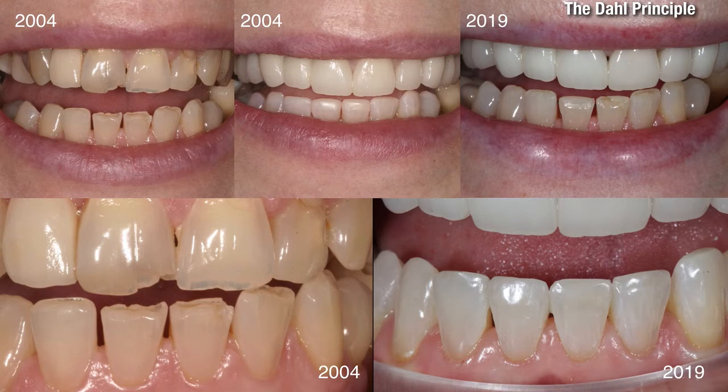So this patient in 2004, I did some Dahl build-ups on her lower teeth. We did some upper ceramic units. We replaced a bridge as well, which she needed doing. And then in 2019, you can see on the top right of the screen that composite started wearing. We stripped it off and we replaced that composite. So I know for sure this patient, if she keeps coming to see me regularly, will never end up needing anything complicated on her lower teeth for sure.